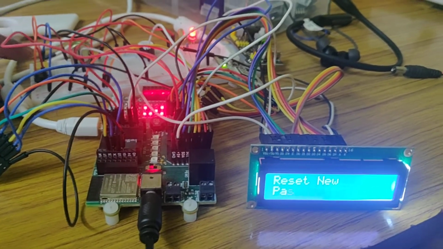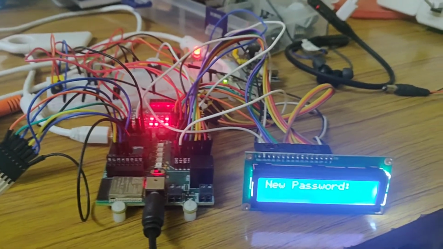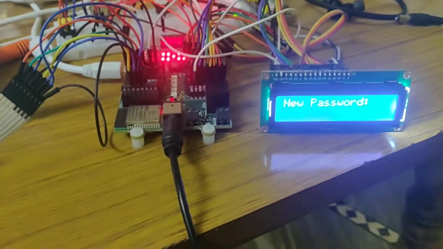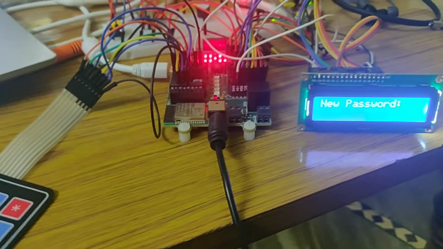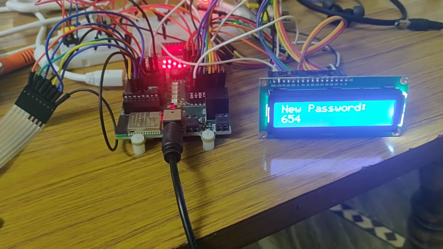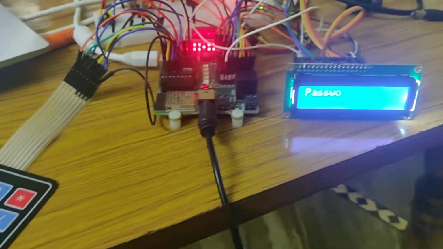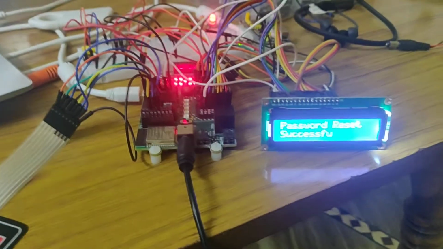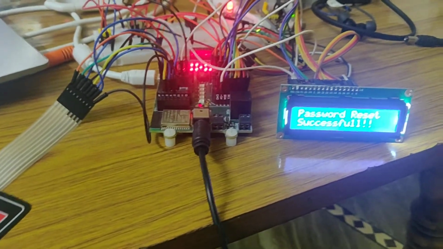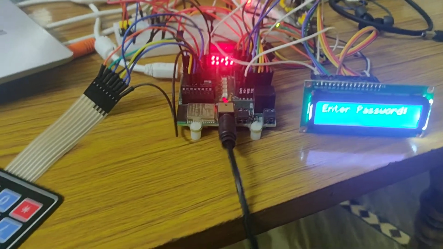When the reset button is pressed again, the user can enter his new password. Let me enter my new password as 6 5 4 3 2 1. Password reset is now complete, and the new password is 654321.